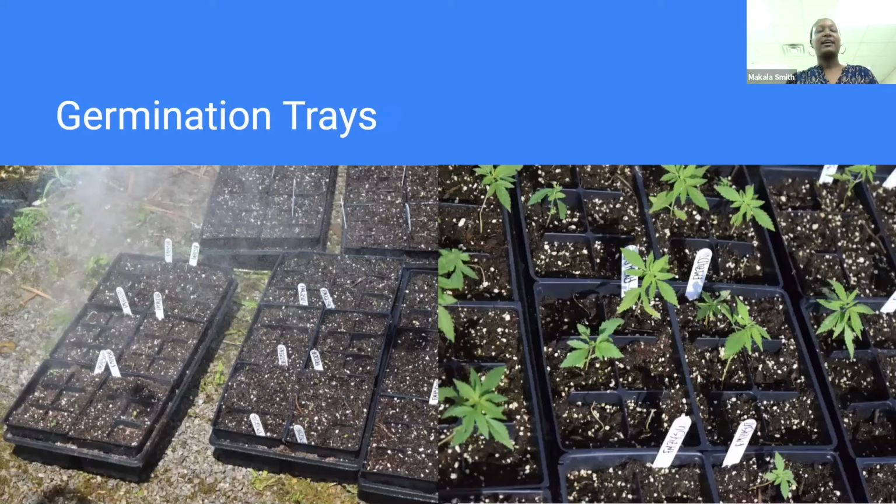So after taking our measurements and whatnot, we didn't completely scrap the seeds. We decided to see how they would do planted in a germination tray. So we planted them here at the Shade House at the university's farm. On the left, you see the germination trays clearly labeled, before it germinated more.